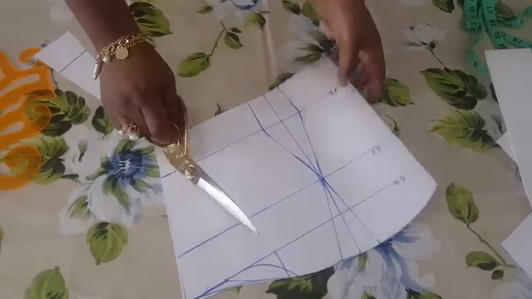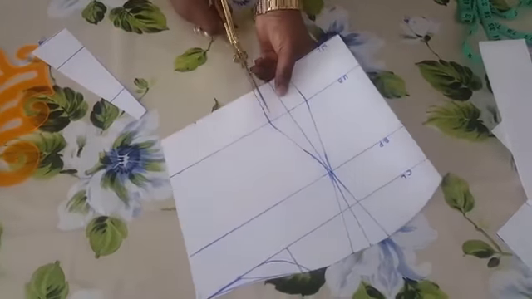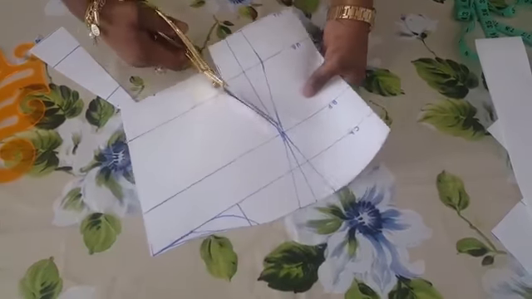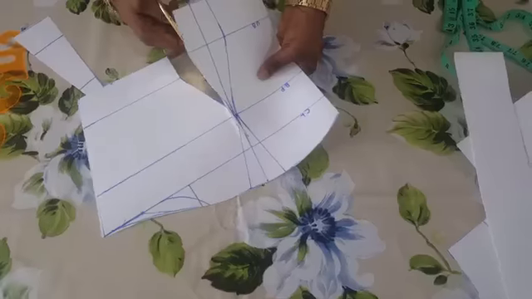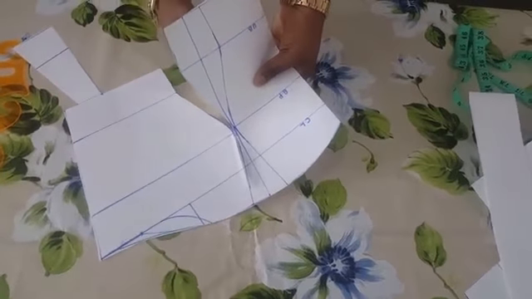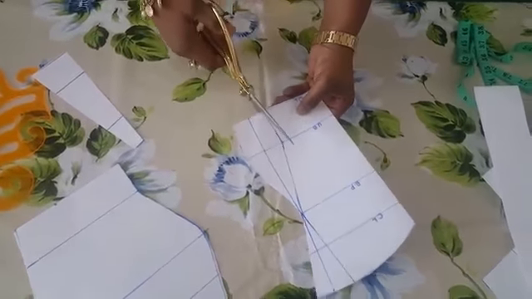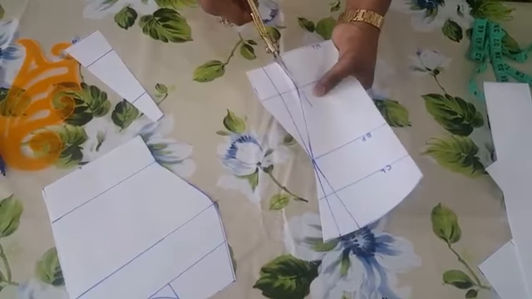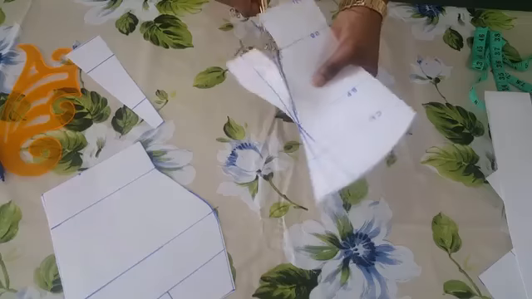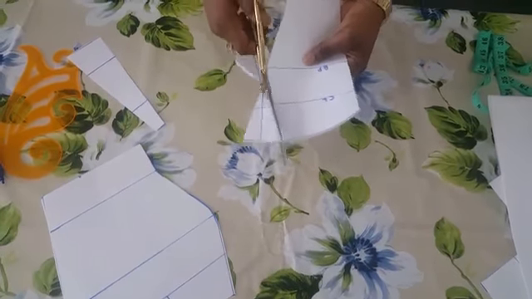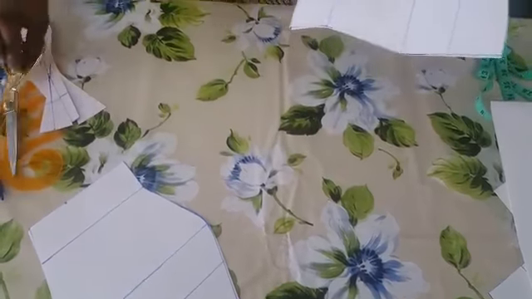Then after doing that, then I'll cut out the dart. So that is the side panel. And then the middle panel.